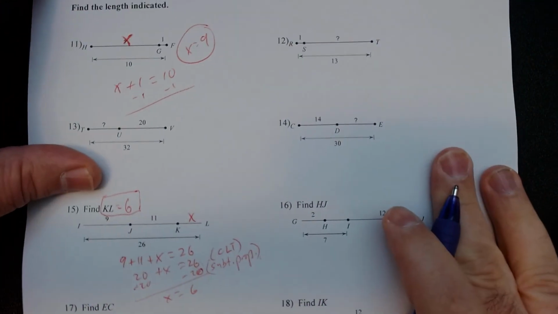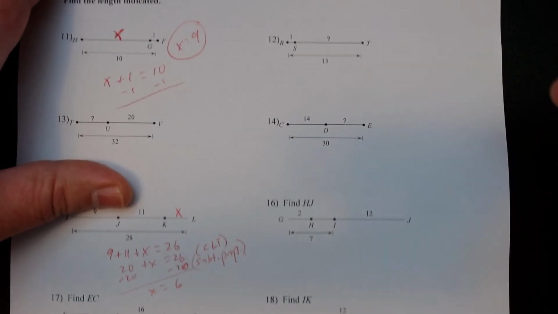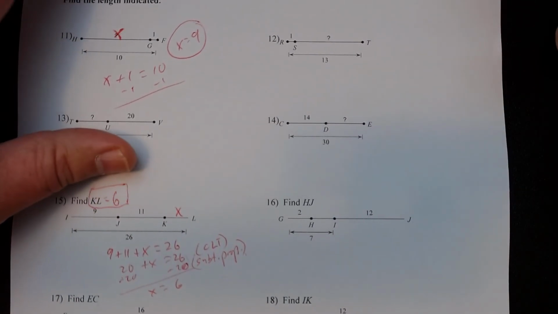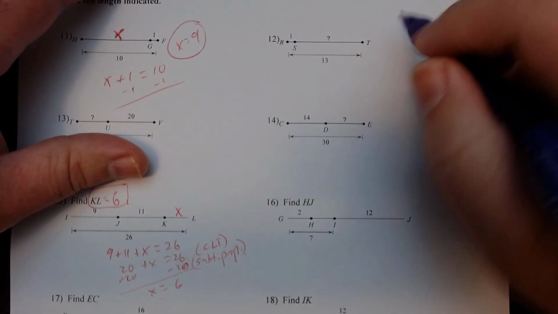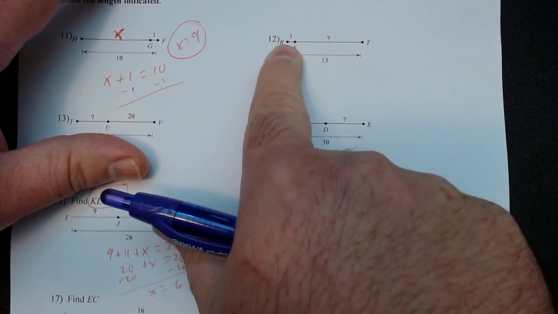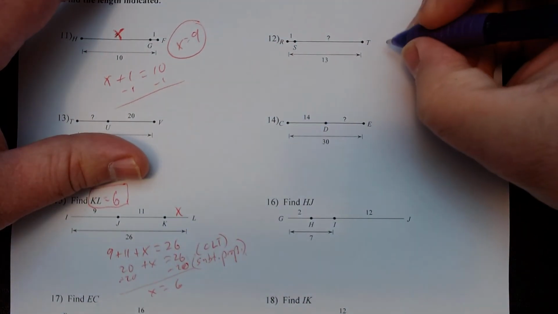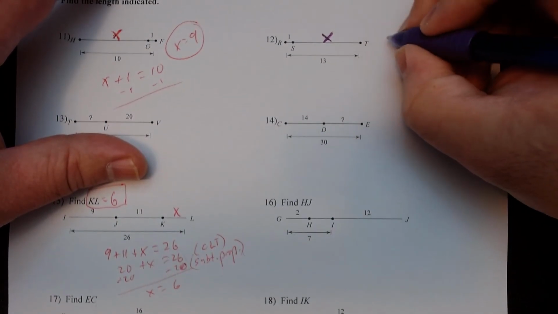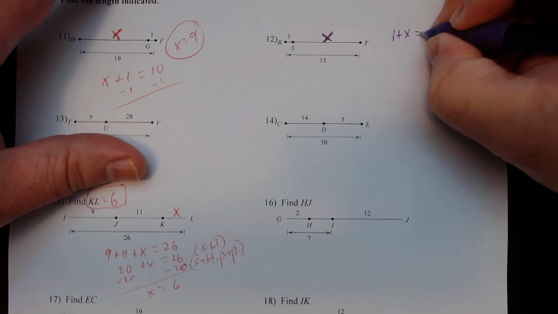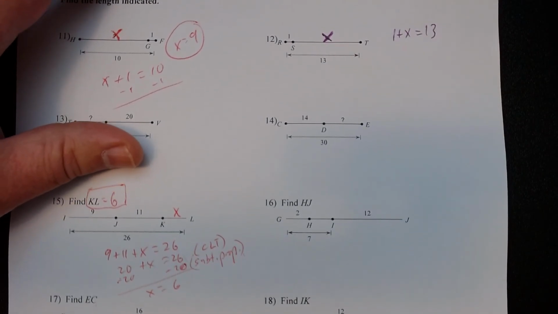On the back side, these are all segment addition postulate. So I don't have to write down what the property is, what the postulate is. I already know, segment addition. This problem, you have all the way across is 13. The part on the left is the part that we already know, and we want to know the part on the right. So to write that out, I'm going to put a variable right here. I'm going to use x. 1 and x together makes 13 because of the segment addition postulate.